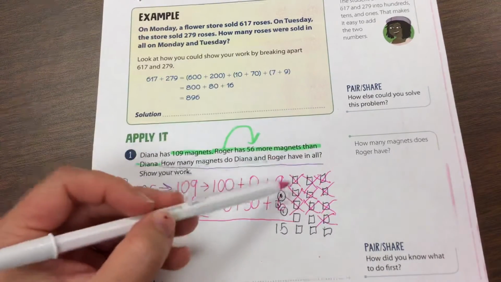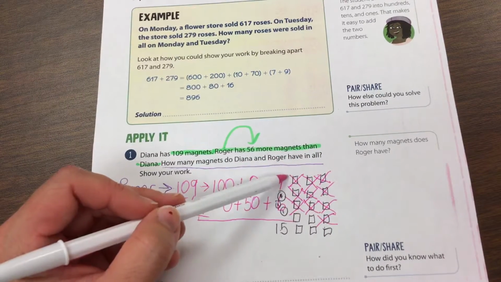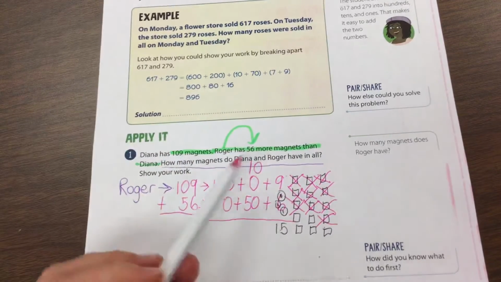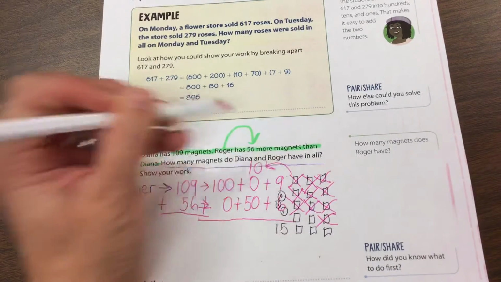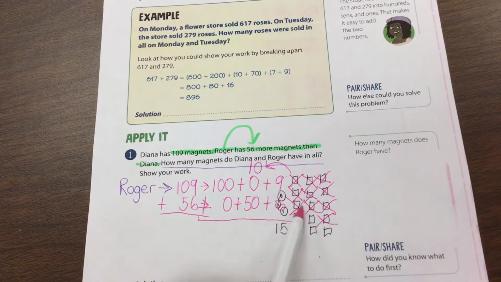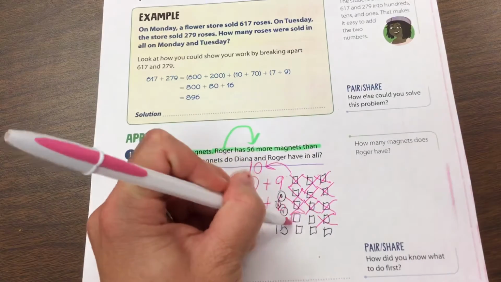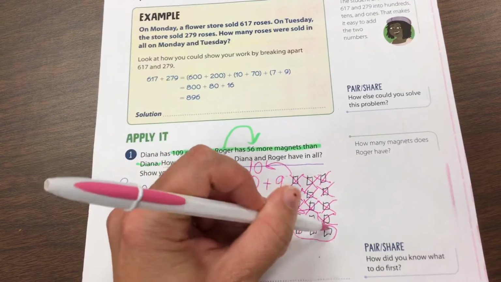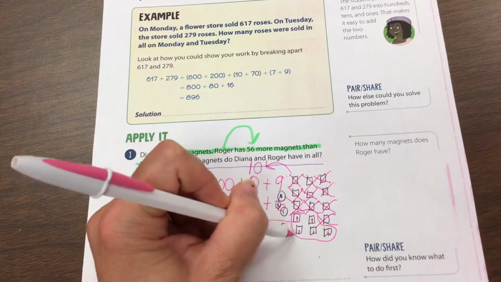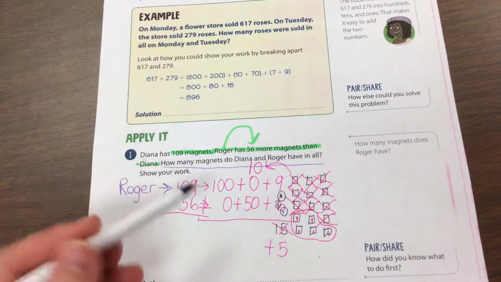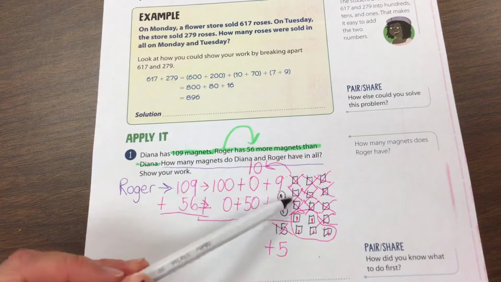Now, the 10 ones we crossed out, we're going to give an extra 10 to our tens column, because we have 15 ones and 10 ones makes 1 ten. How many itty bitty ones do we have left? 1, 2, 3, 4, 5. So my 15 ones will change to 5 ones. Now, here's the 10 that we gave because we regrouped.